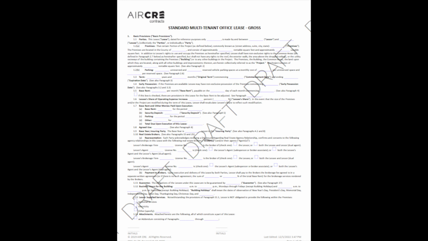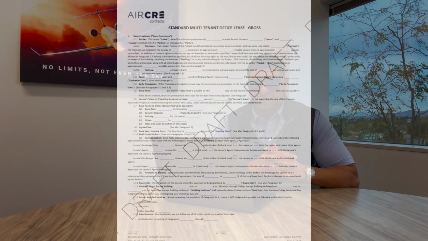Landlords and commercial real estate professionals like this because it can be a more economical route to draft a lease. Now again, you're still going to have to pay for a membership, and I'll link that below, but it tends to be a little bit easier.